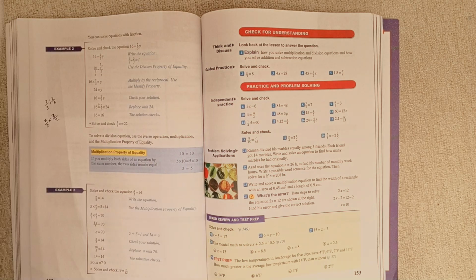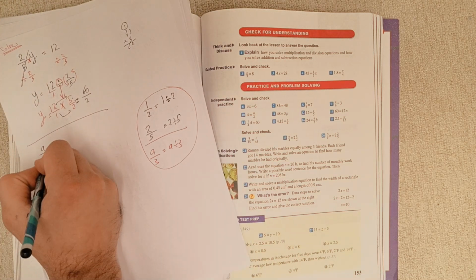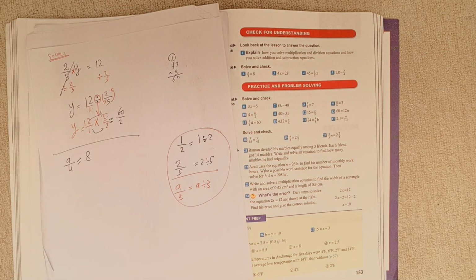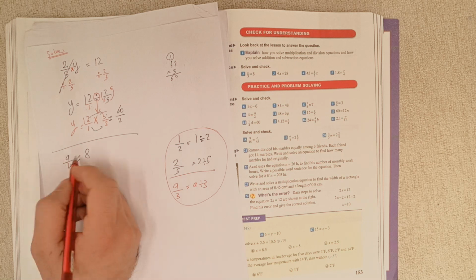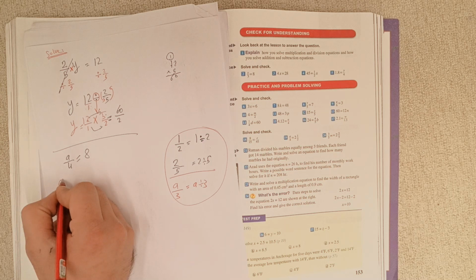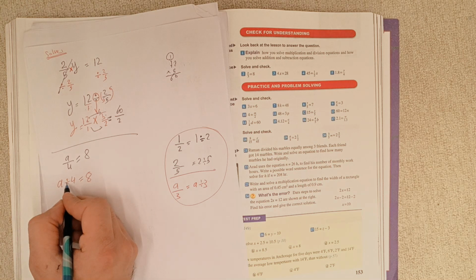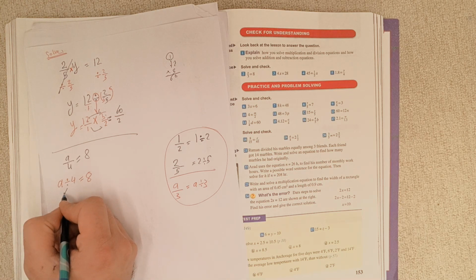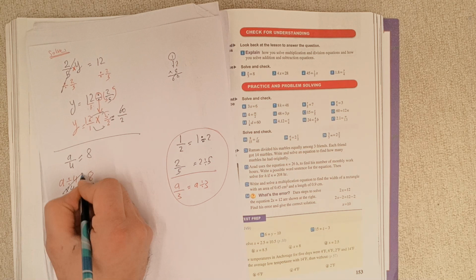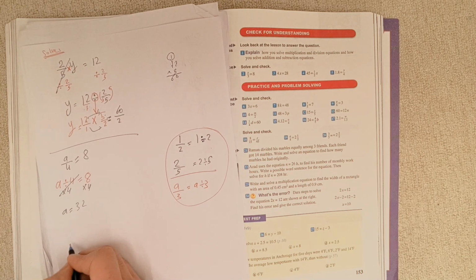Okay, let's say a over 4 is equal to 8. On the left-hand side we have the letter a over 4. We studied that a over 4 means a divided by 4 is equal to 8. This is division, so taking the opposite is multiplication. Multiply both sides by the same number. The same number with a different sign gives 1, and only a remains on this side. 8 times 4 is 32.